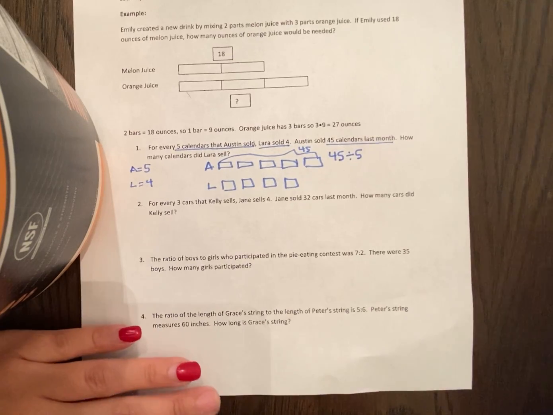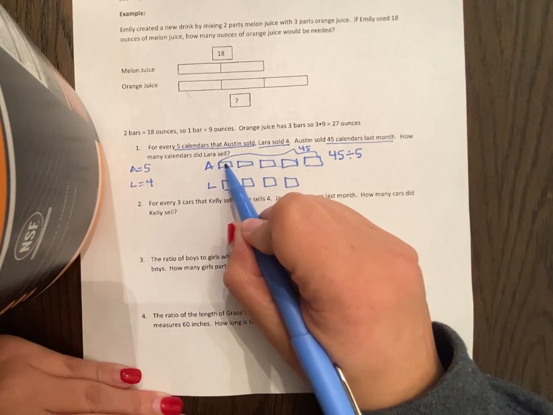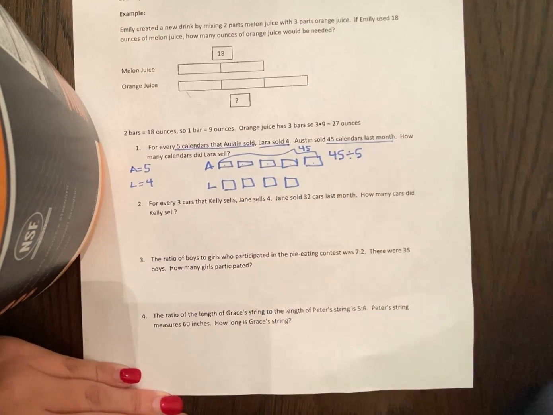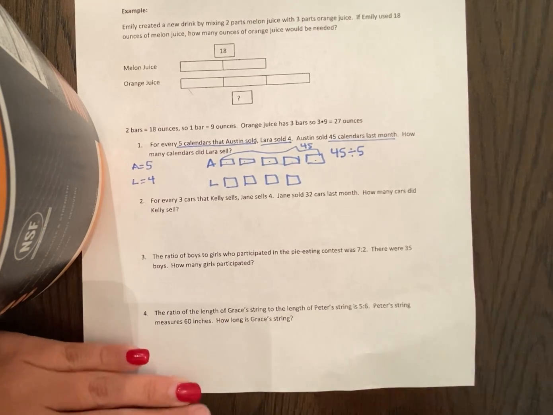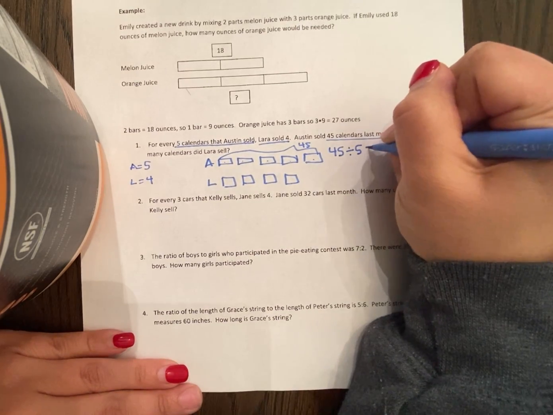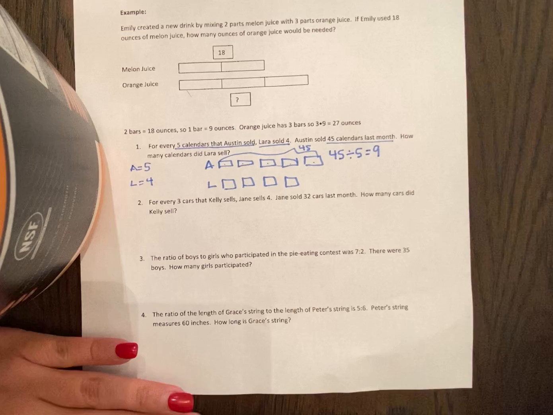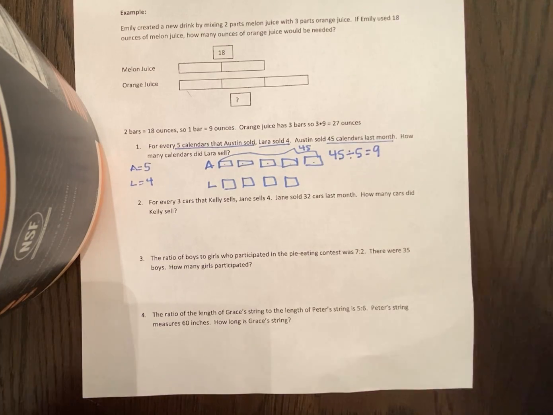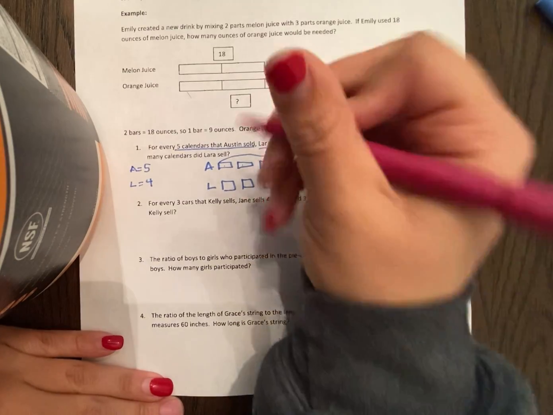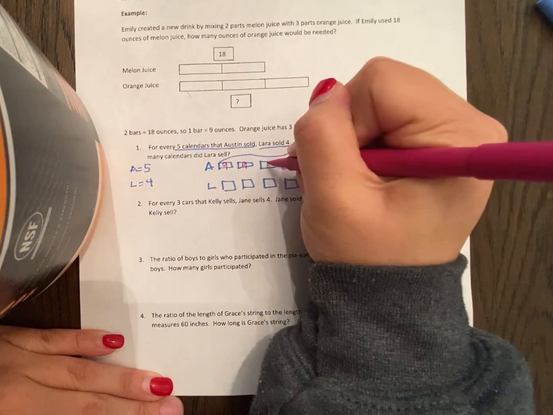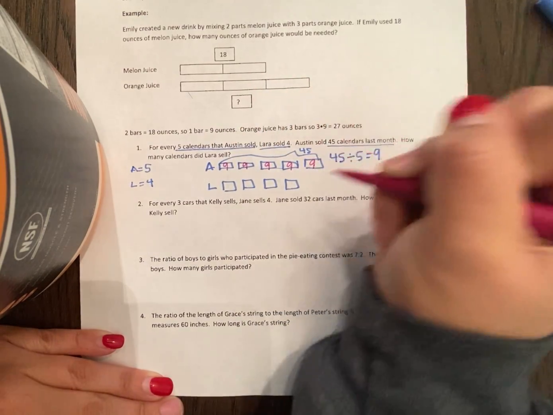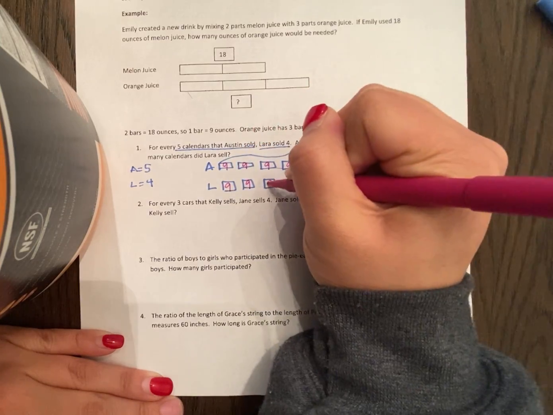The reason we're dividing by 5 is because there's 1, 2, 3, 4, 5 boxes. Whenever we do 45 divided by 5, we get 9. So that means that each box is worth 9.